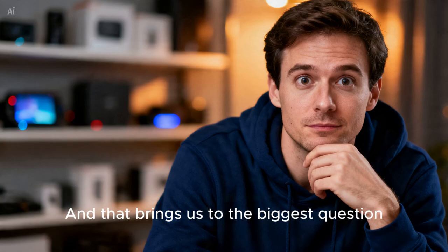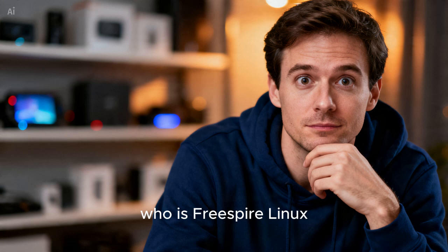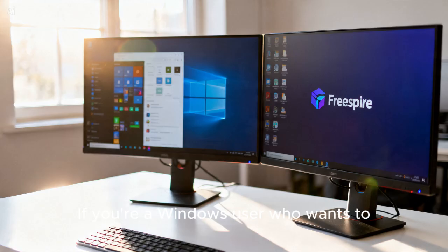And that brings us to the biggest question: who is Freespire Linux 2026 actually for? If you're a Windows user who wants to experiment with Linux but doesn't want an overly complicated experience, Freespire is worth checking out. If you're already familiar with Ubuntu but want a different desktop, it could also be interesting. And if you're a KDE Plasma fan looking for an Ubuntu-based distribution with a slightly different personality, Freespire could be exactly the kind of project you've been searching for.